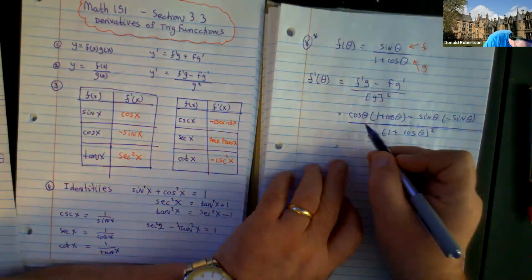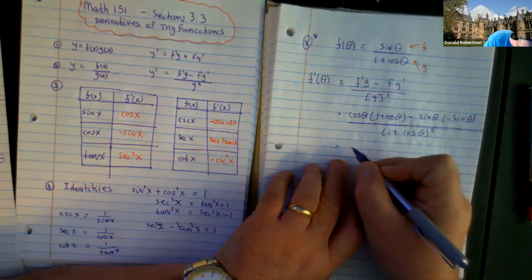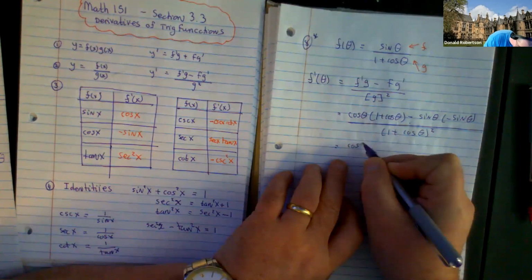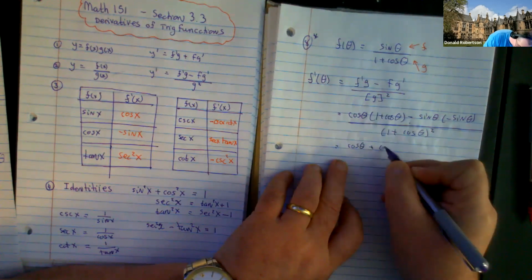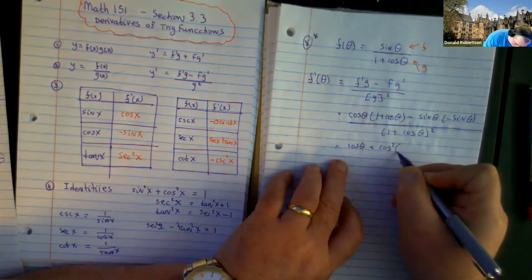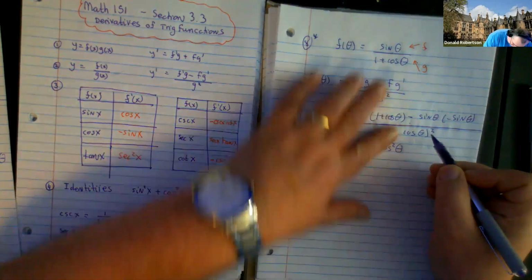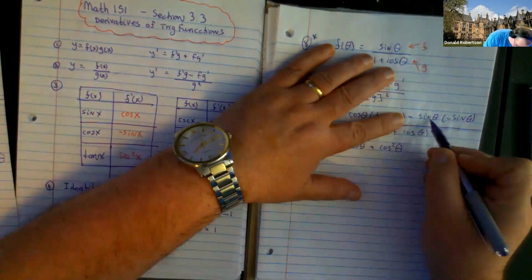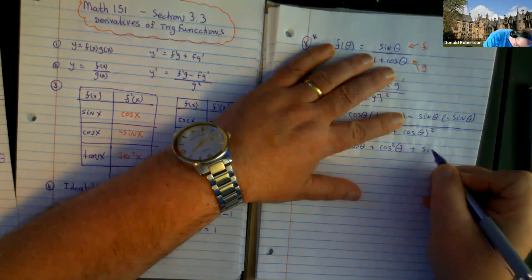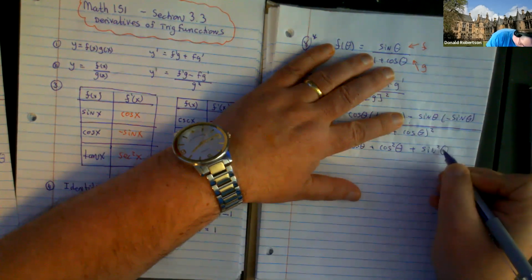Now, if you distribute this, you get cosine theta. Distribute this, you get cos squared theta. And negative sine theta times another negative sine theta gets you plus sine squared theta.